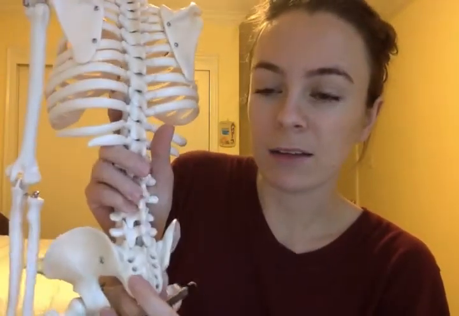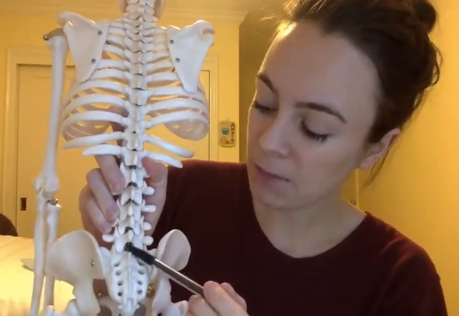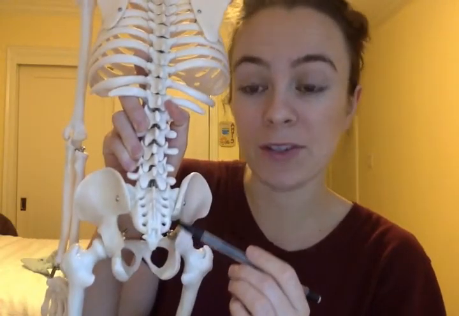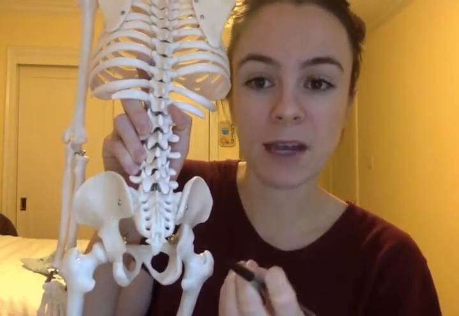The next 12 are your thoracic vertebrae. And then the last 5 are your lumbar vertebrae. Below the lumbar vertebra is your sacrum, which is 5 bones that have fused together.